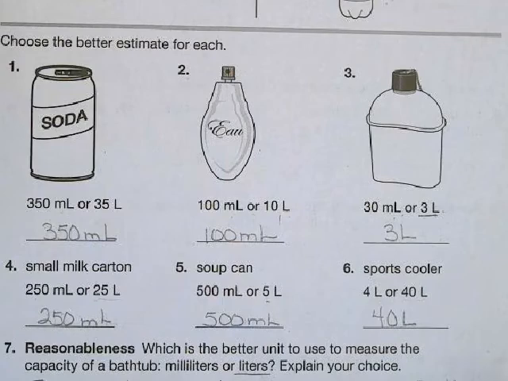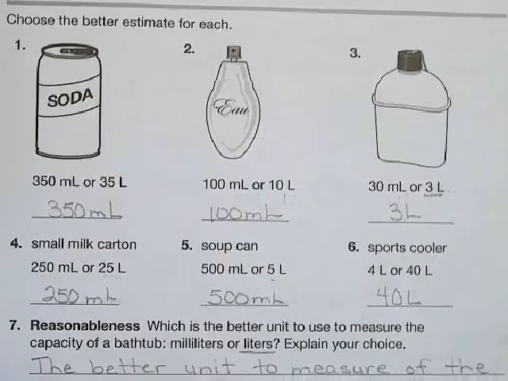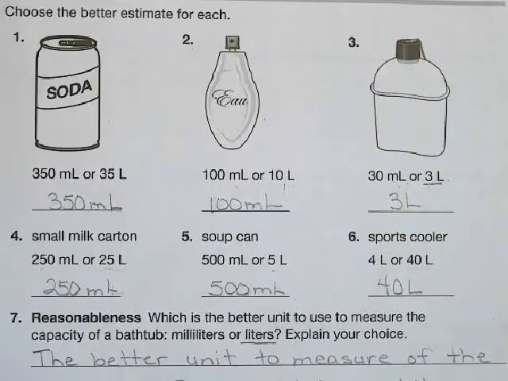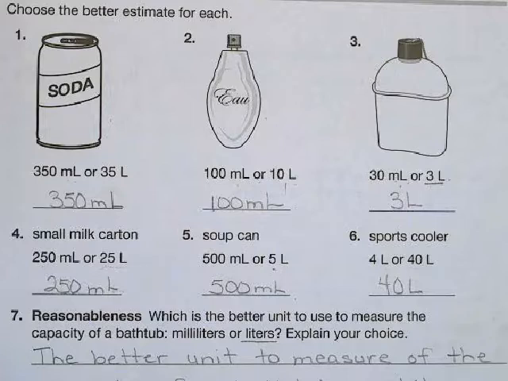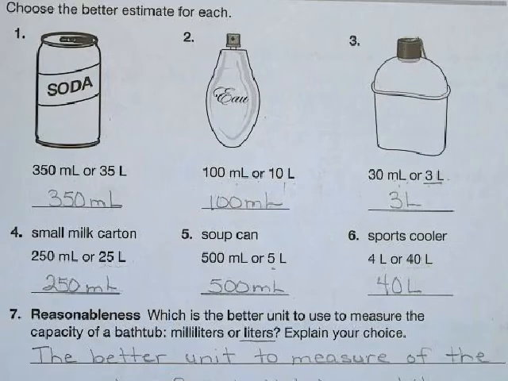Now, question 7 asks us, which is the better unit to measure the capacity or volume of a bathtub? So would we want to use milliliters or liters to explain the capacity of a bathtub?